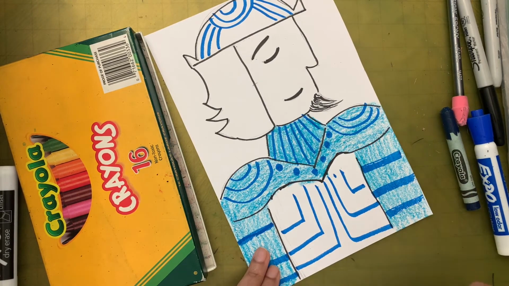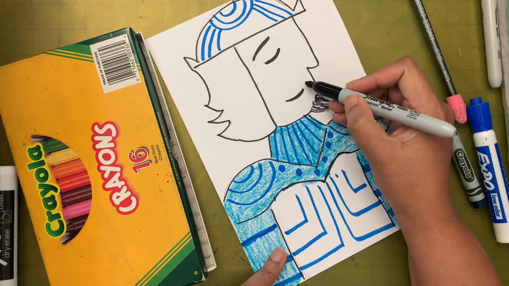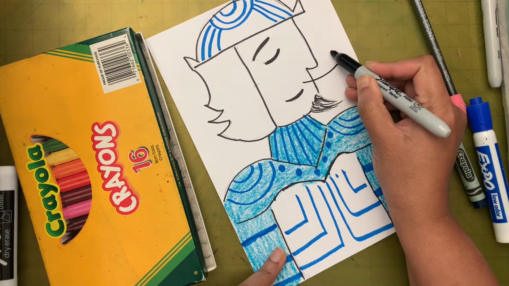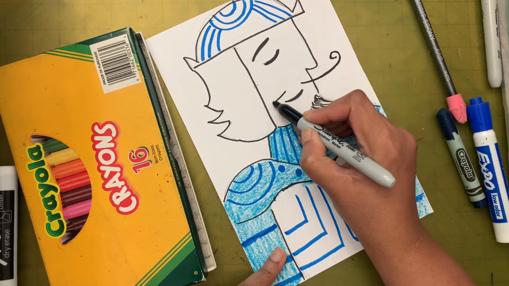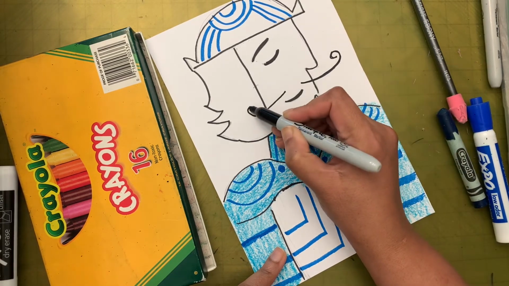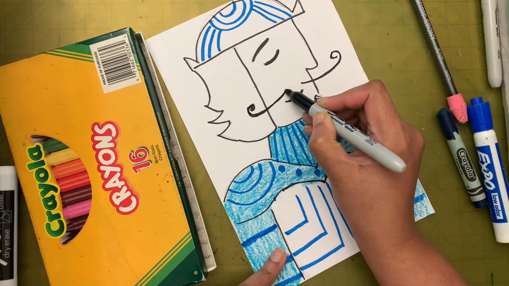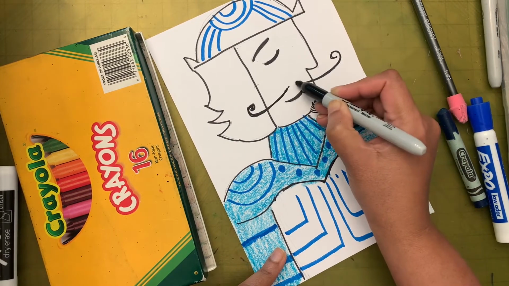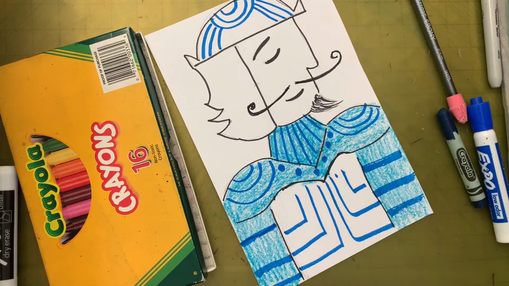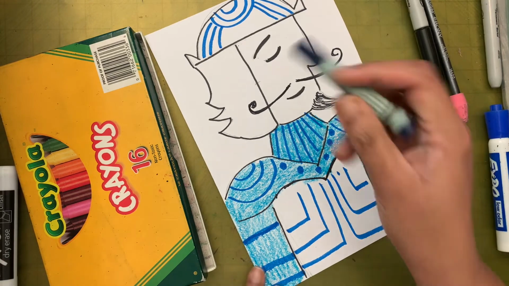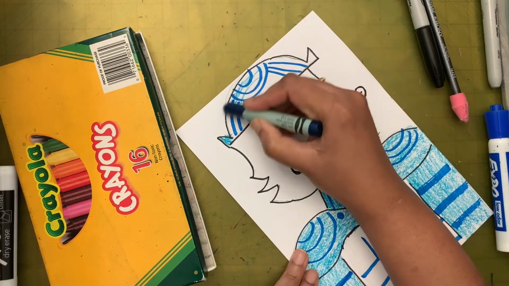Oh, I forgot to add his mustache. He has a fancy mustache. Okay, now let's color this also. His helmet.